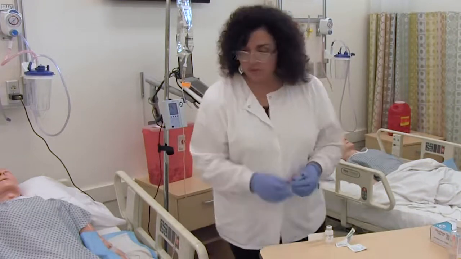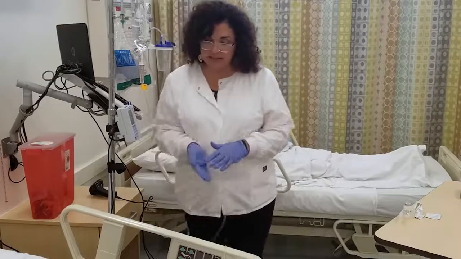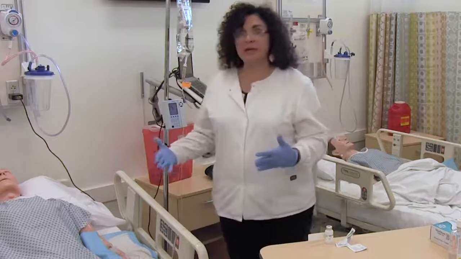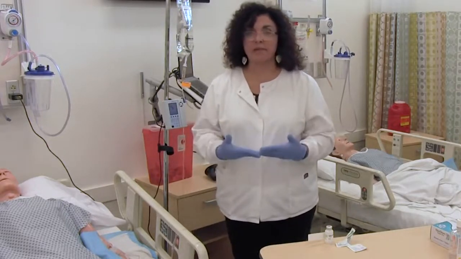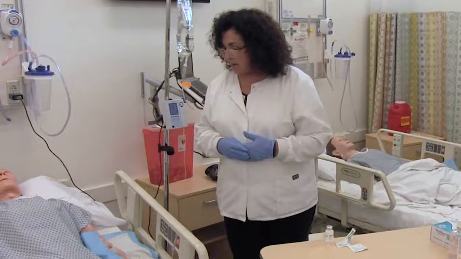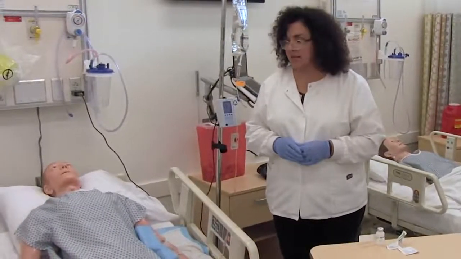At this point, we're going to get rid of our needle and syringe in the sharps container. Certainly, we're monitoring our patient very closely because, again, this is going to have an immediate effect. So we'll make sure there's no adverse effect or allergic response to this as we're giving it.